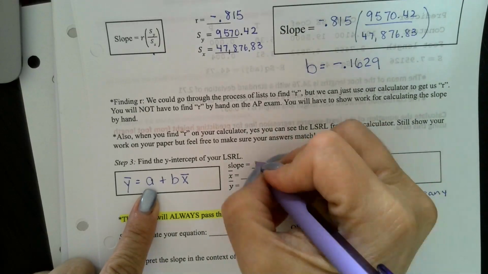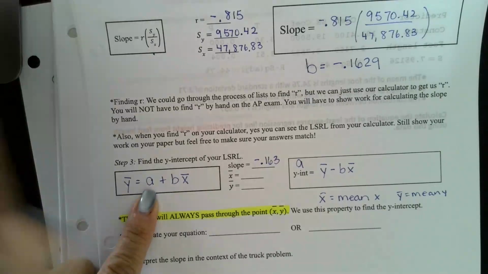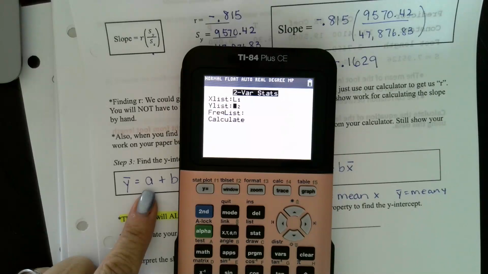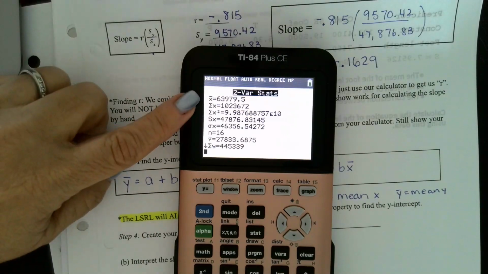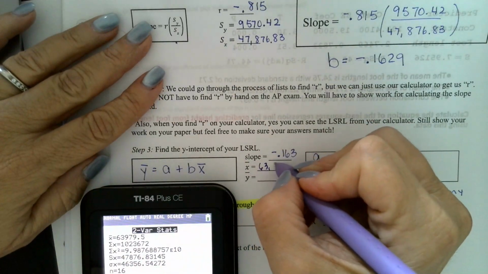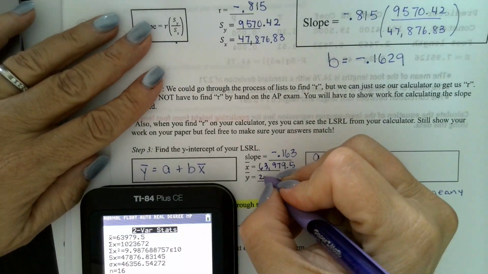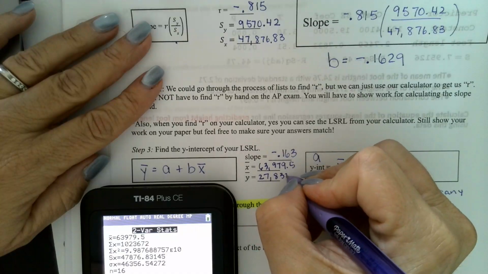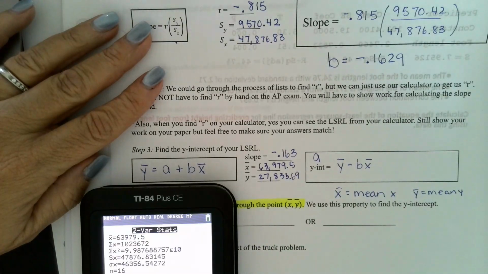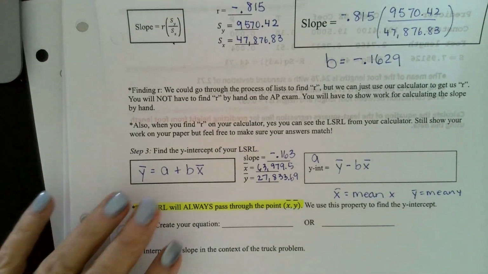So I know my slope, it's negative 0.163, and I'm going to go back into my 2-Var Stats calculation here. And I have my x bar, that's given, so it's 63,979.5, and then my y bar, which is 27,833.69. So those are my two values. Okay. Actually, you know what? I want to show you something. I just thought about something.